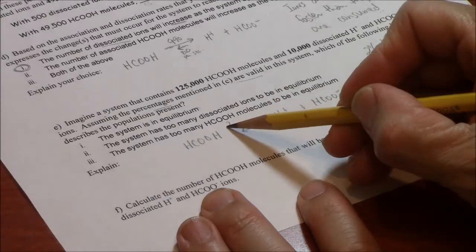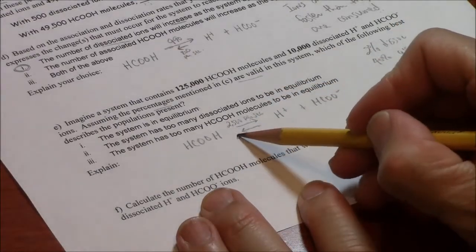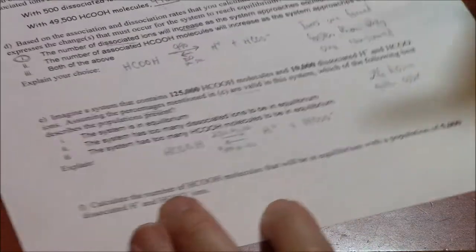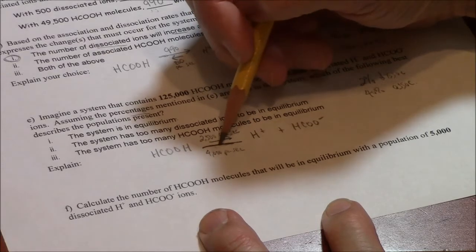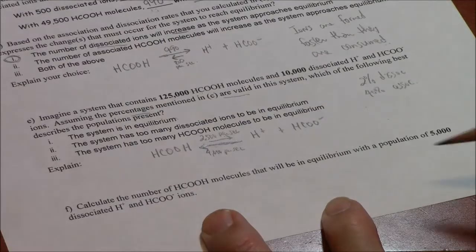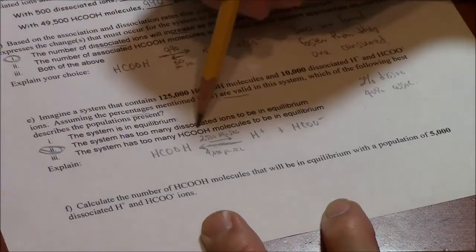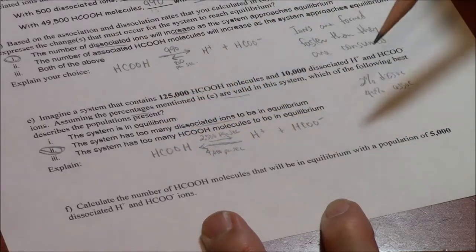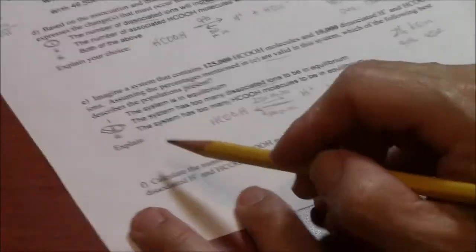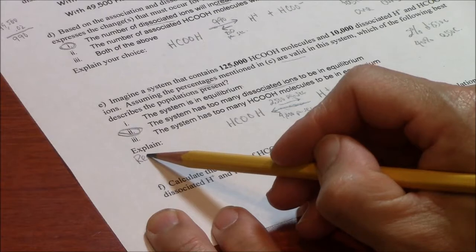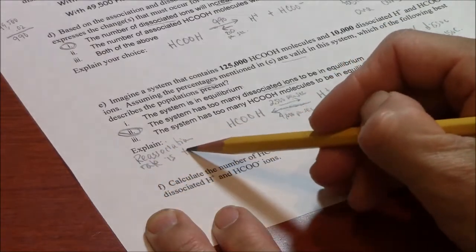Here's my analysis. I have 2,500 per second dissociating, and I have 4,000 per second reassociating. So in fact, this is not a good representation. This arrow on the bottom needs to be big to represent the faster rate of reassociation. So the correct answer choice here is number 2. Too many dissociated ions, you can see it. There's a big pressure going back to the left, and therefore the number of these ions will diminish as it reaches equilibrium. In words, I can say reverse reaction rate or reassociation rate is too fast to be equilibrium.